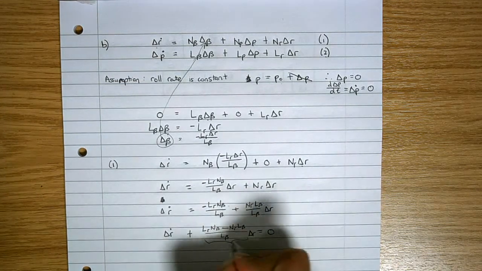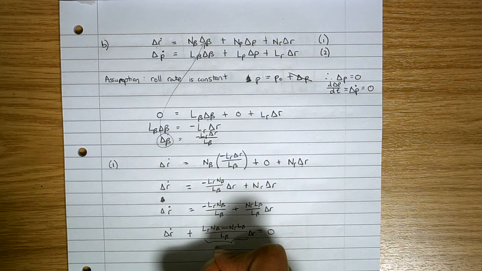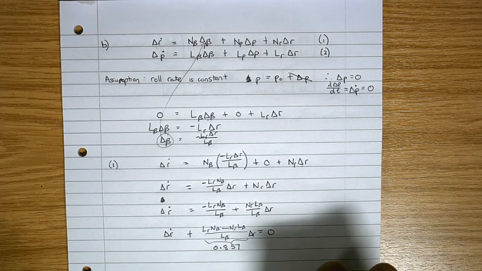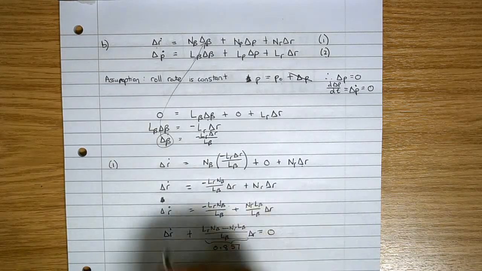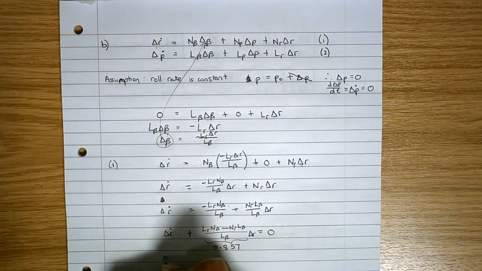So this value, if you go through and calculate it out, comes out to be 0.857, and again you can rearrange it in a similar way to what we just did with the roll mode for your spiral mode.